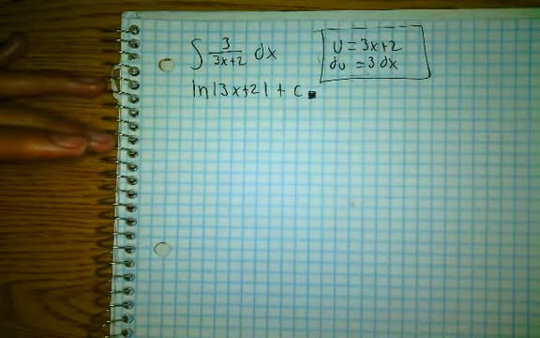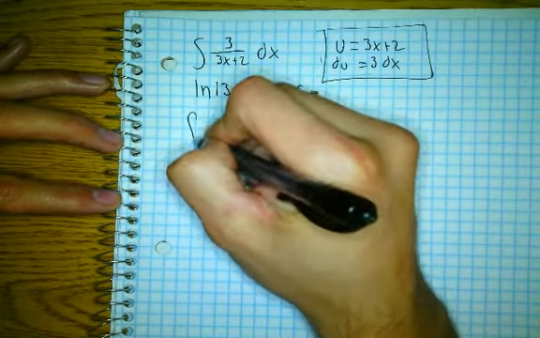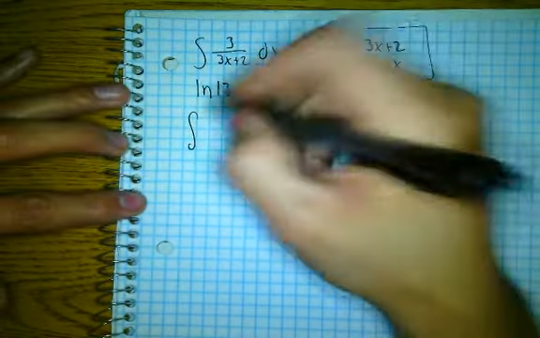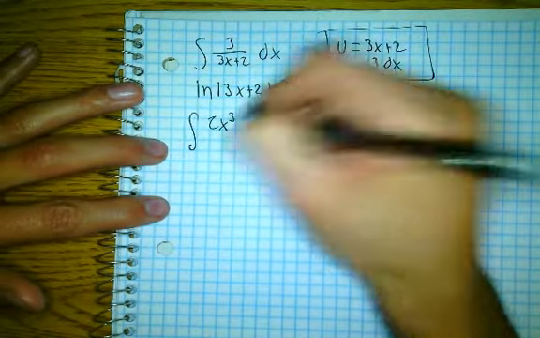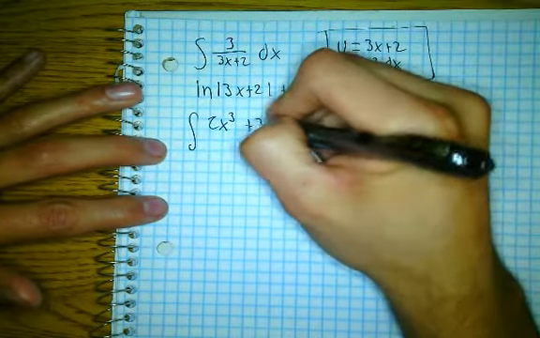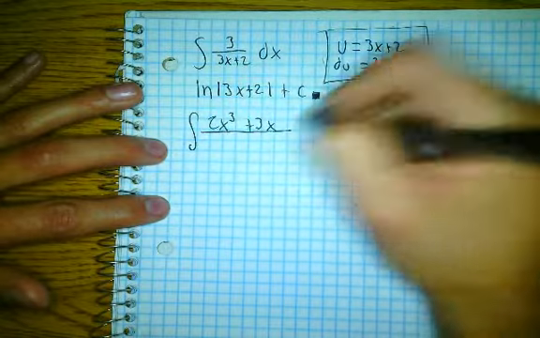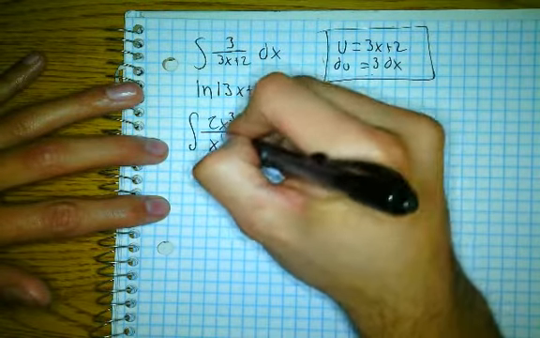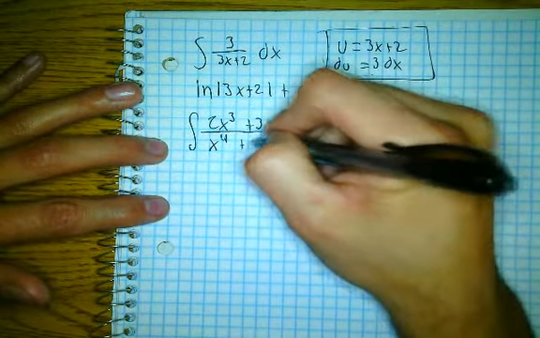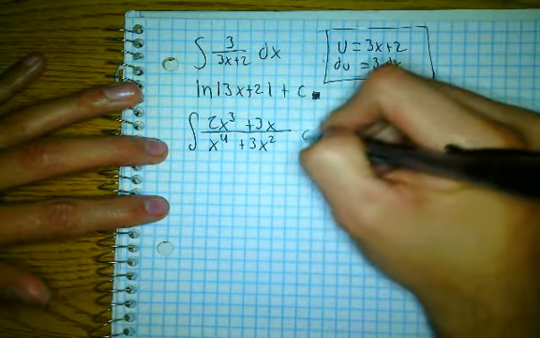Cool? Alright, next example. Let's do the integral of 2x to the third power plus 3x divided by x to the fourth power plus 3x squared dx.